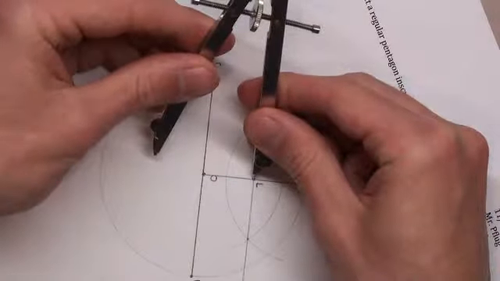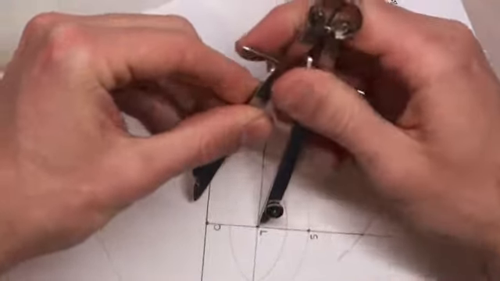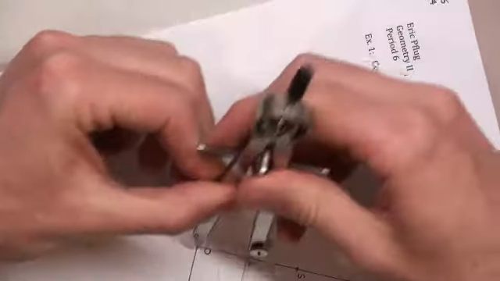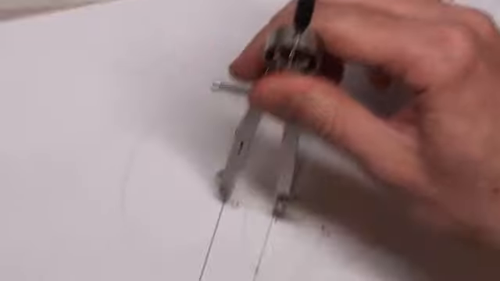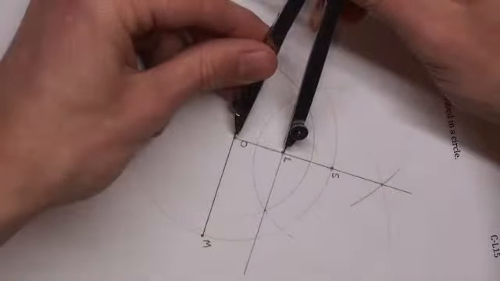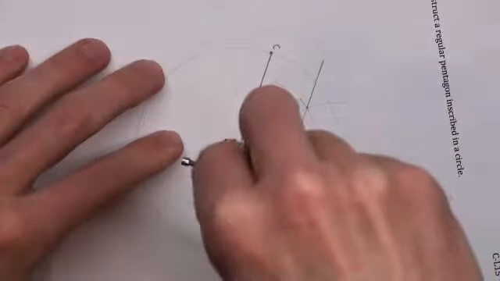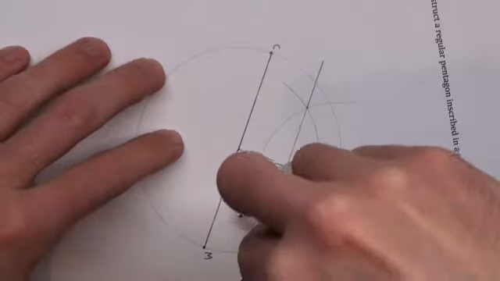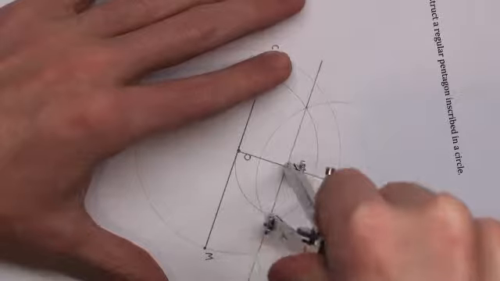So, I want to open this compass point. I want to put my point on L. And I want my compass to only be the width from L to O, not from S to O. From L to O, right here. Okay, that width. Now I'm drawing a circle using that width, or that radius really is what it is.